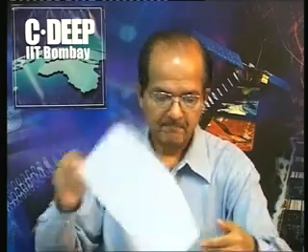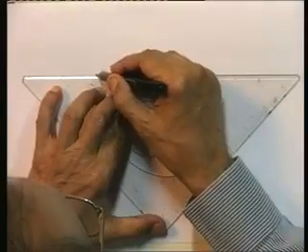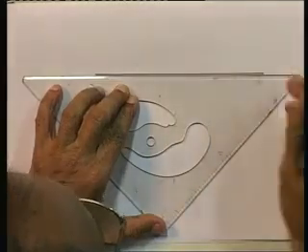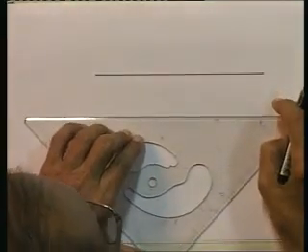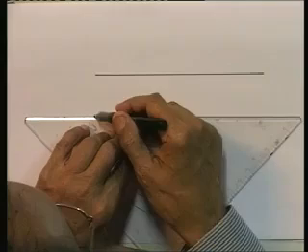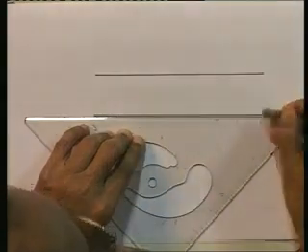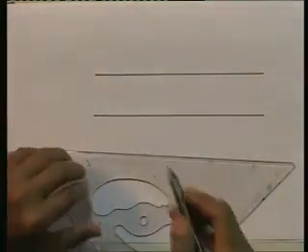Now, let me just sketch the surfaces. Let us say this is one surface, this is another surface.